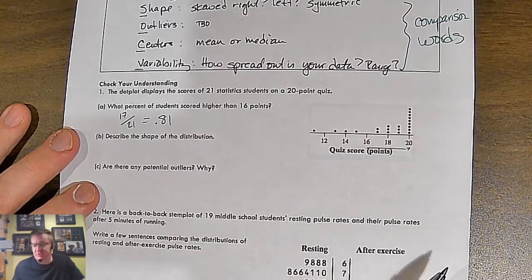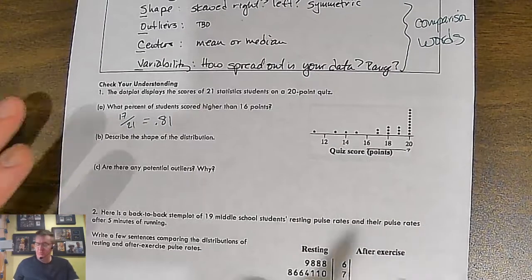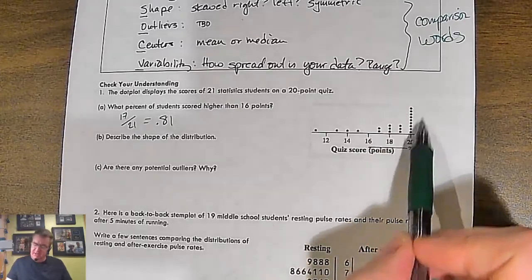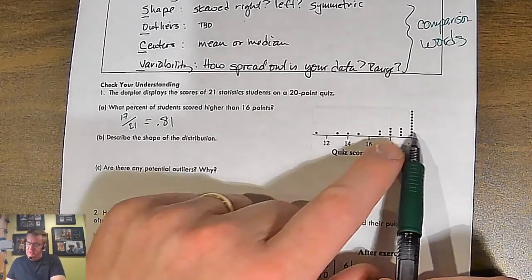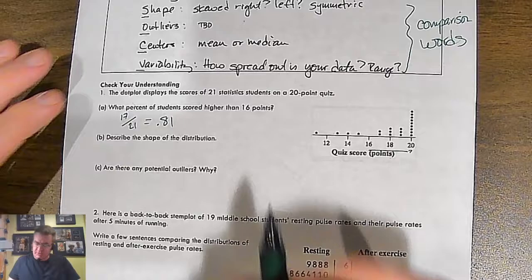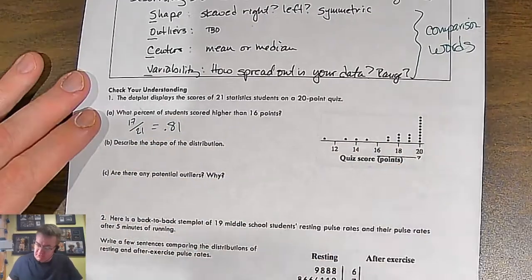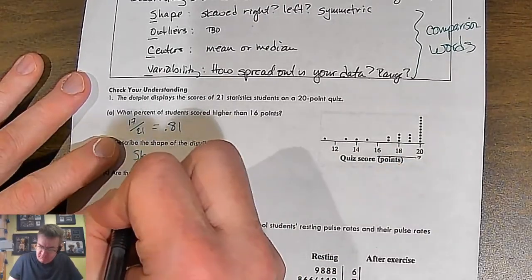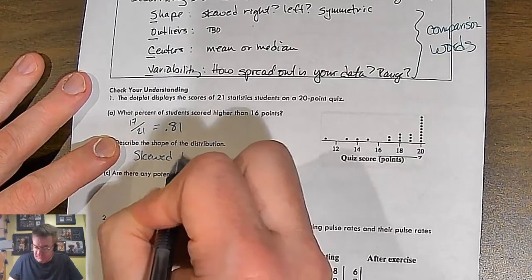What's the shape of your distribution? So again, remember what size. This seems to be kind of where the center would probably be. So this side over here is more skewed out. That is more stretched out. So that's where the skew is happening. So we're going to say this is skewed left.